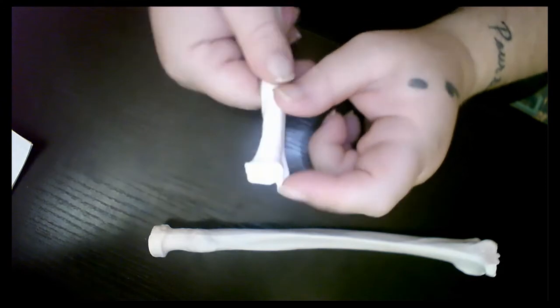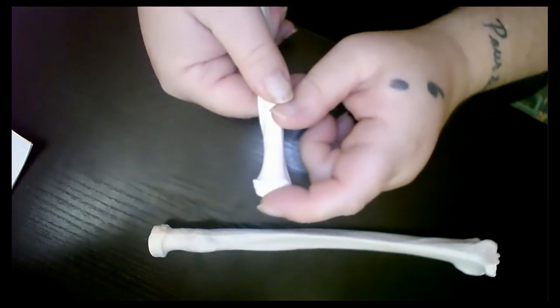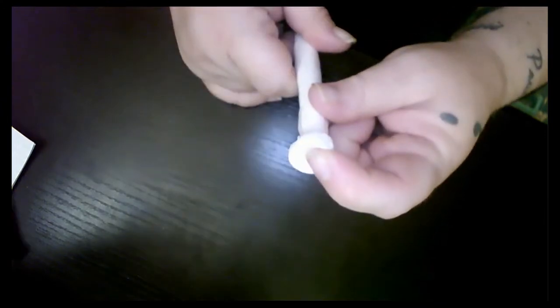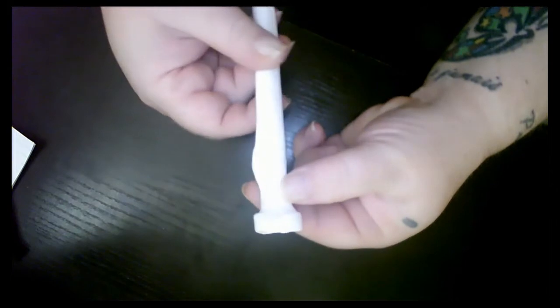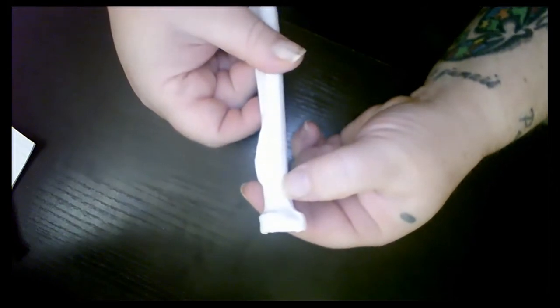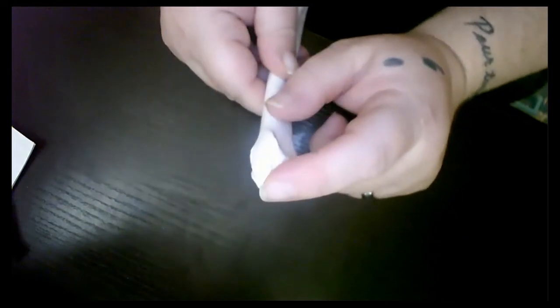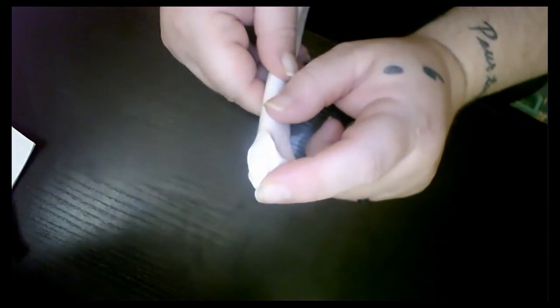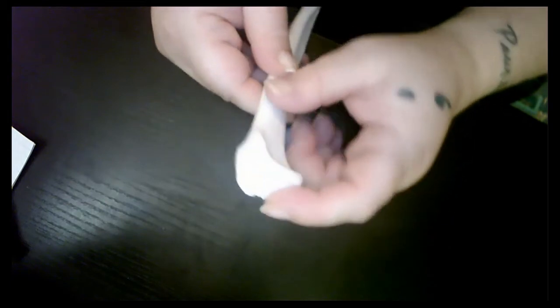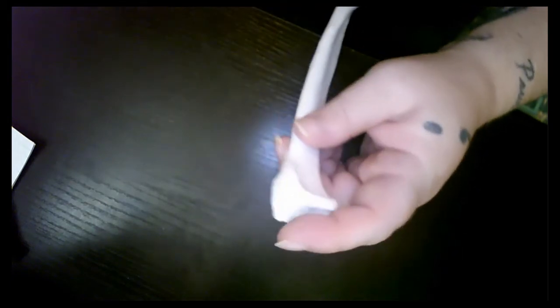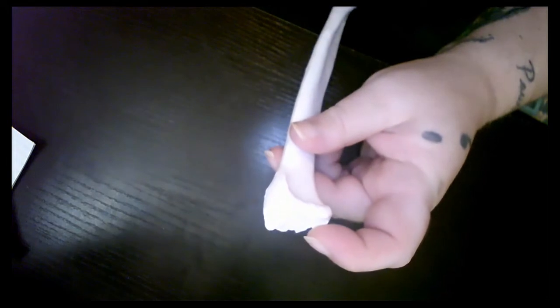We have the styloid process and the head of the ulna, head of the radius. Here is the neck of the radius. And then we have the styloid process. That is all I think I want you all to know for that.